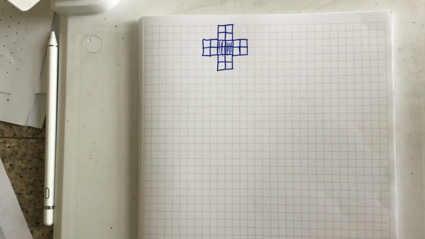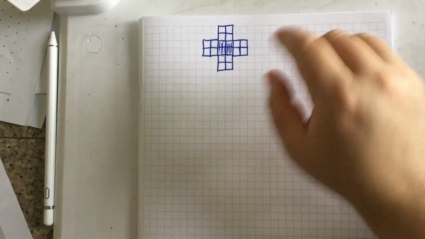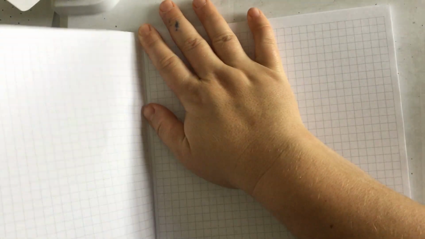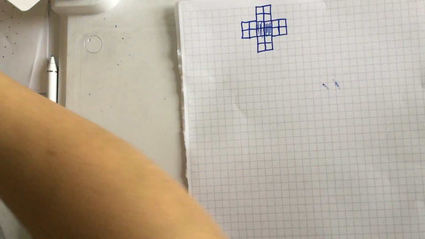So what we're gonna do is we are going to cut around the very outside of the edges, okay? So we're gonna cut this. So what I'm gonna do is I'm gonna just tear this page out because this is the page that we're using today. You're not gonna tear all your pages out, but because we are cutting today, you're gonna tear that one out.